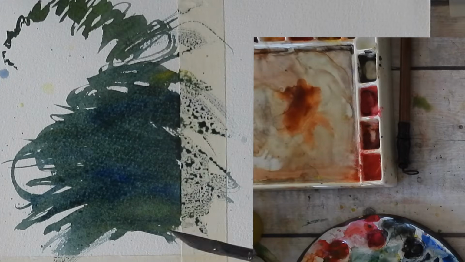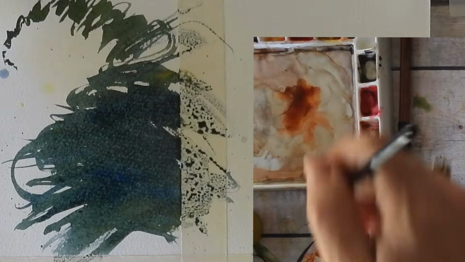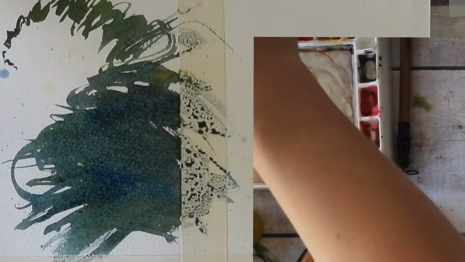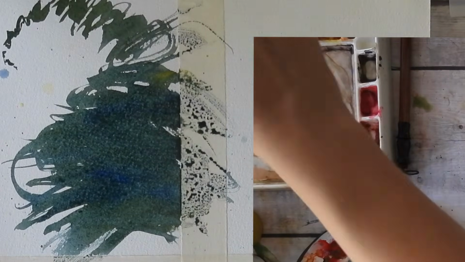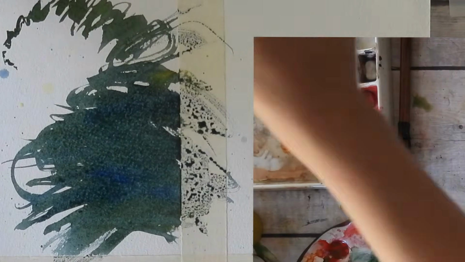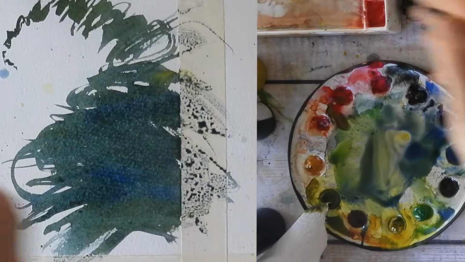And then I put in some darker, thicker blue paint just to add a little bit of depth. And I remember I'm going to use the stencil here, so I need to get it pretty solid in this area so that the stencil really shows up well.